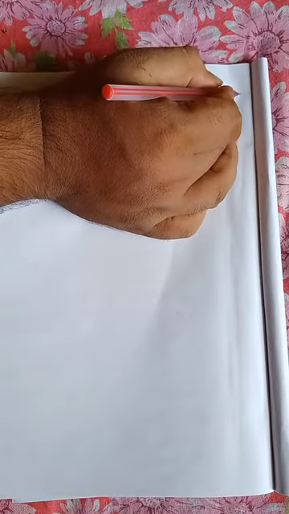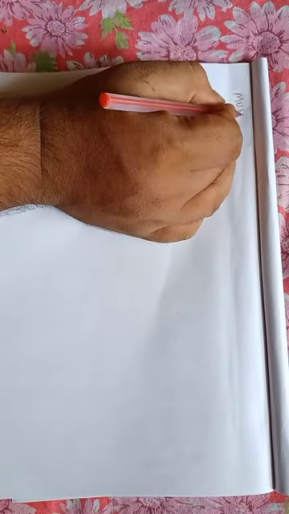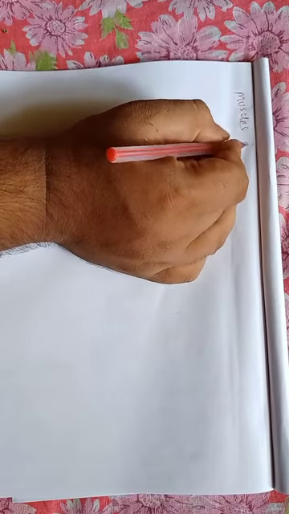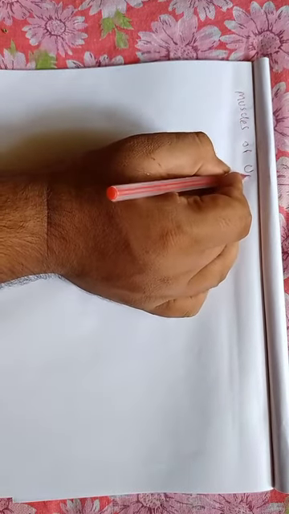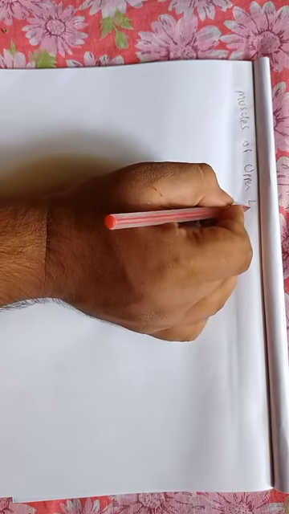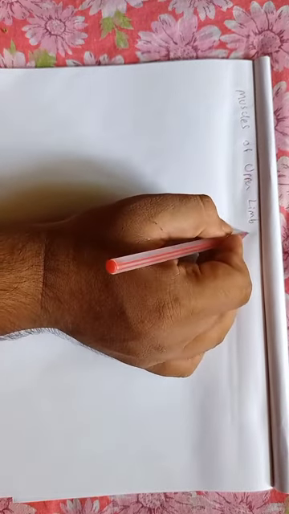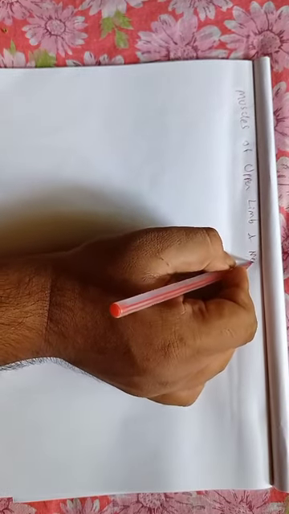So today's topic: muscles of upper limb and nerve supply.